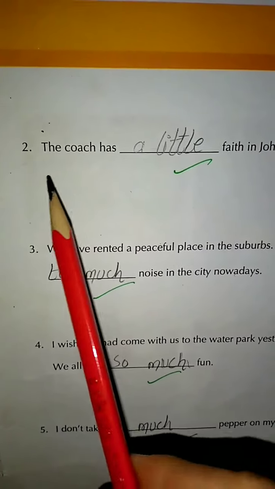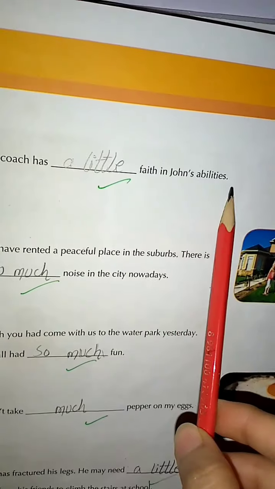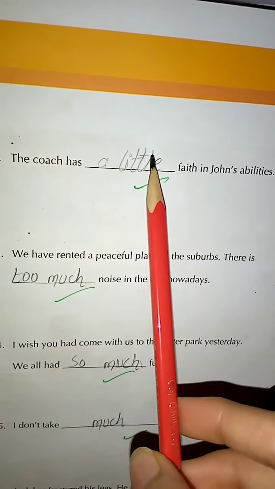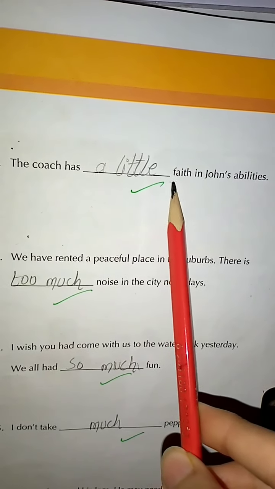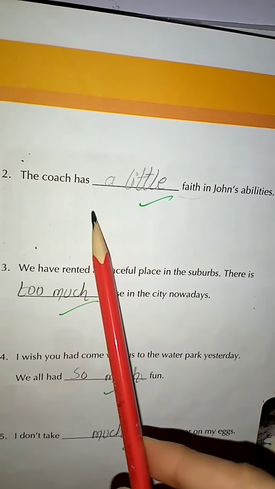ठीक है, the next one is: the coach has dash faith in John's abilities. A little is also for the negative type of sentence, but with uncountable nouns. So faith is an uncountable noun. Okay, so we will use a little with it.